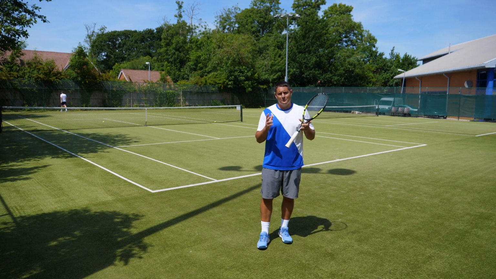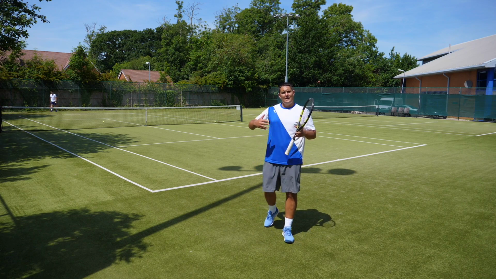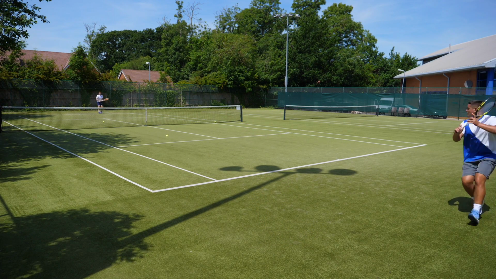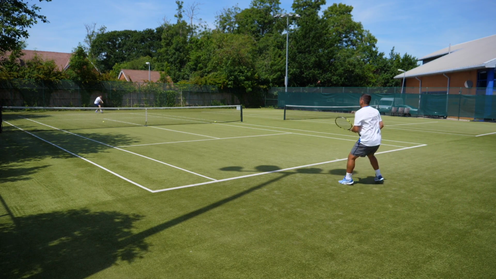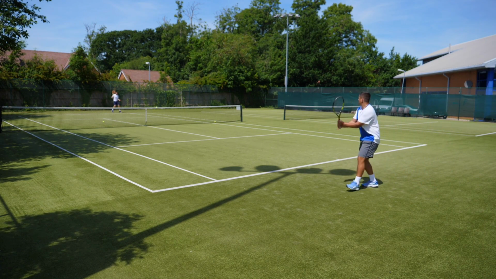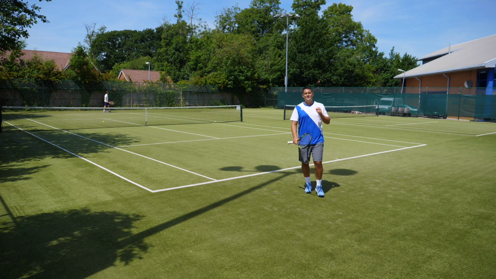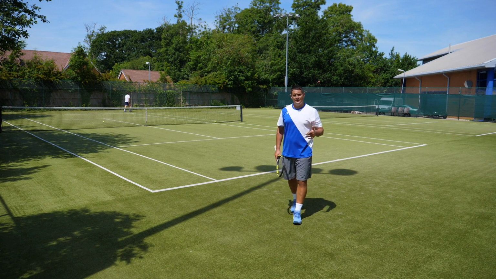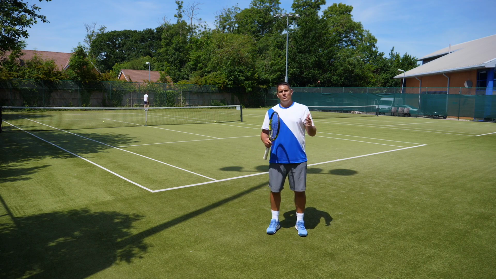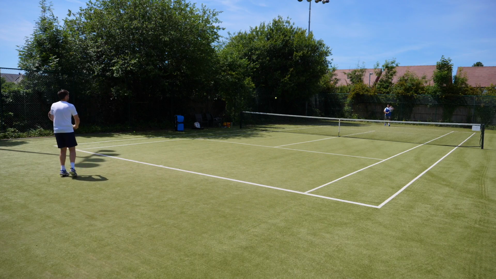So there the slice saved me. It actually kept me in the point. I was able to neutralize the play and then get the upper hand. And there again, the slice has allowed me to turn that defensive position into a neutral position, and finally the attacking forehand finish.